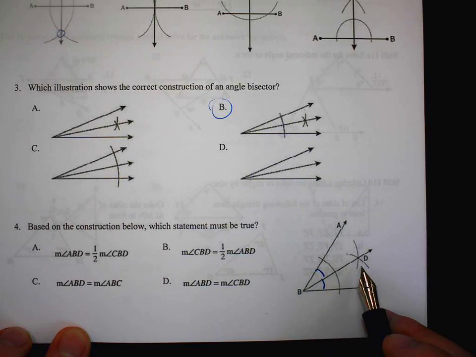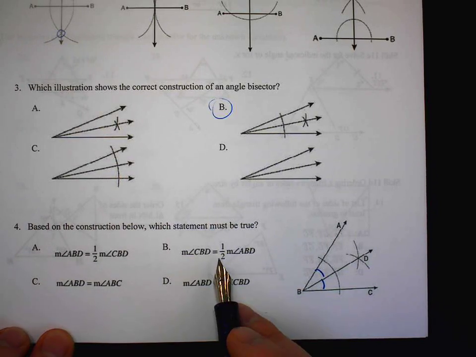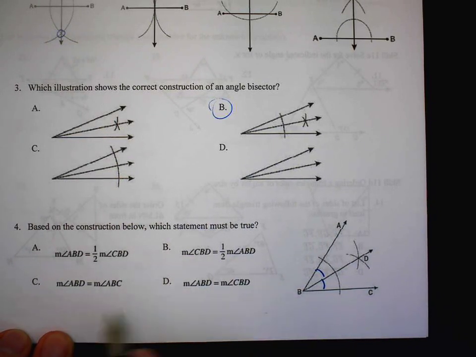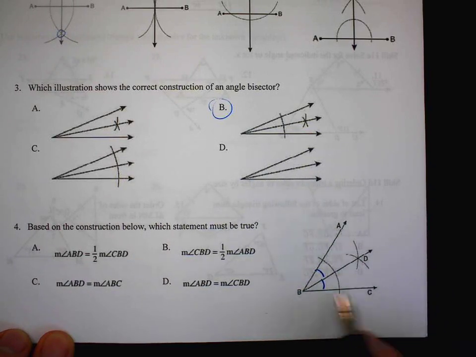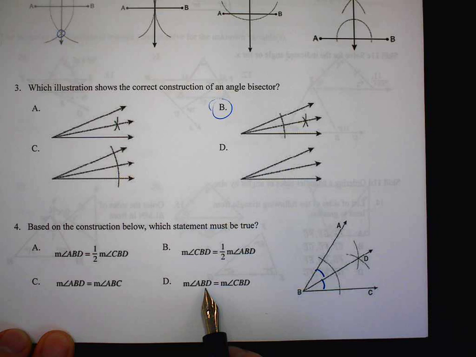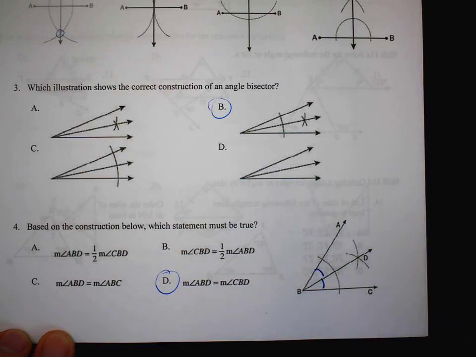Looking at our answer choices, we see a couple with halves in there, which we're not interested in because we have congruent angles. ABD to ABC, ABD, that's the whole distance. And here we have ABD and CBD, which would be the bottom angle. These would have to be congruent because an angle bisector splits an angle into 2 equal halves.